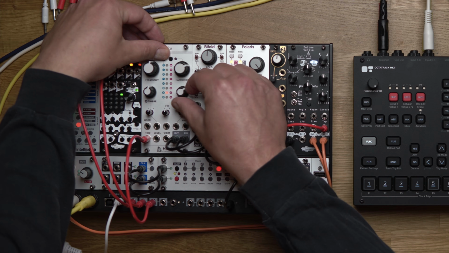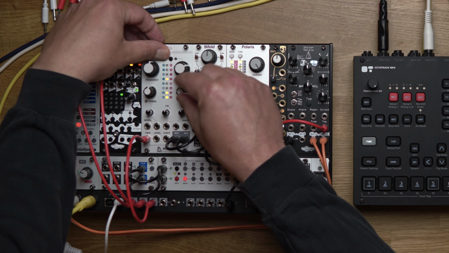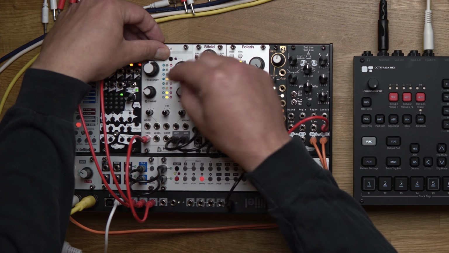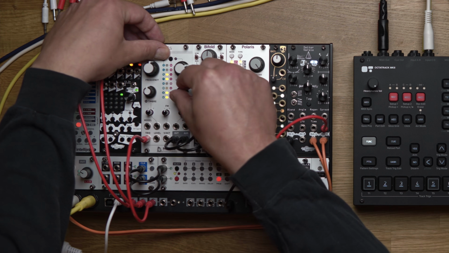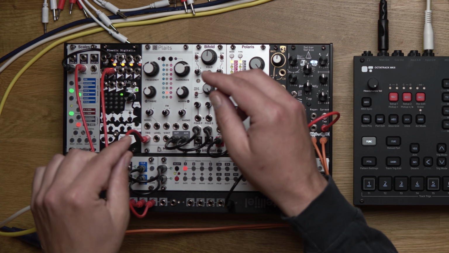And also it features internal envelope and internal low-pass gate, which you can control by holding this button and with these two knobs here. So this is the envelope and this is the low-pass gate. So you can basically send triggers and trigger the instruments.